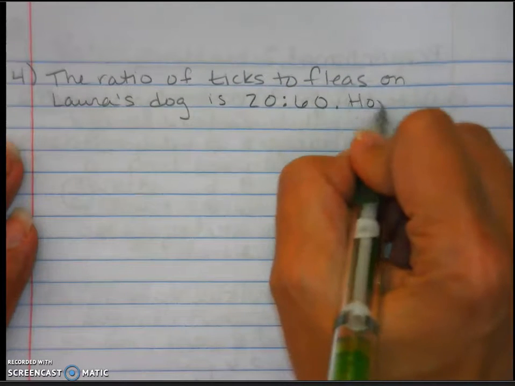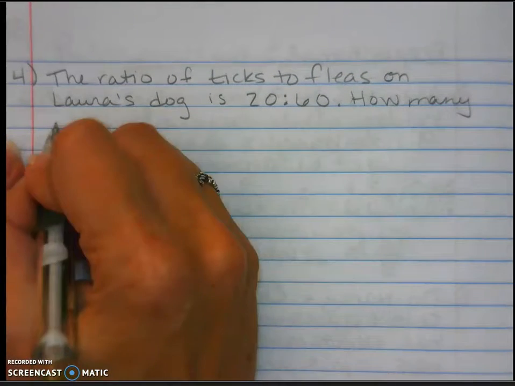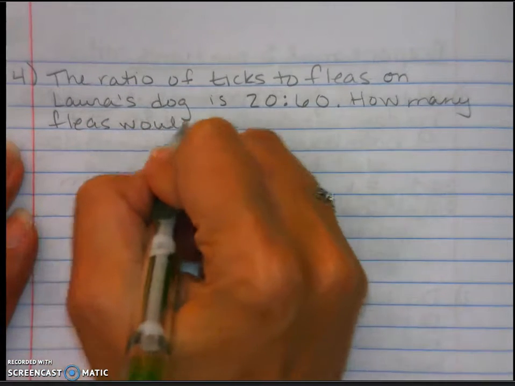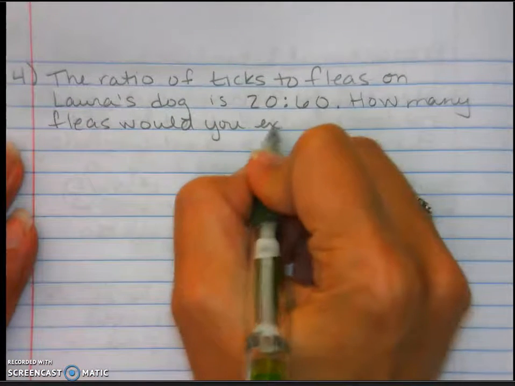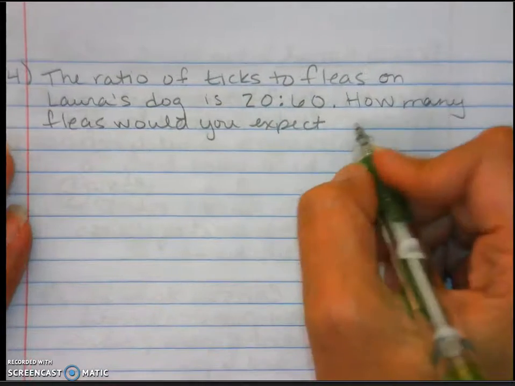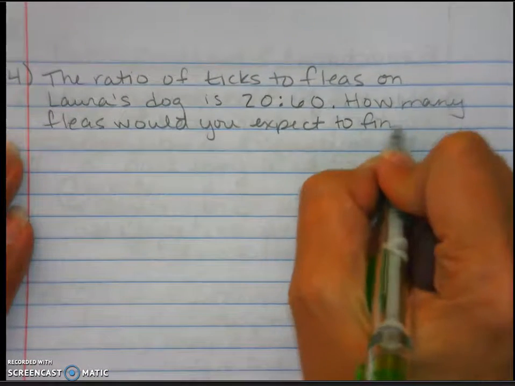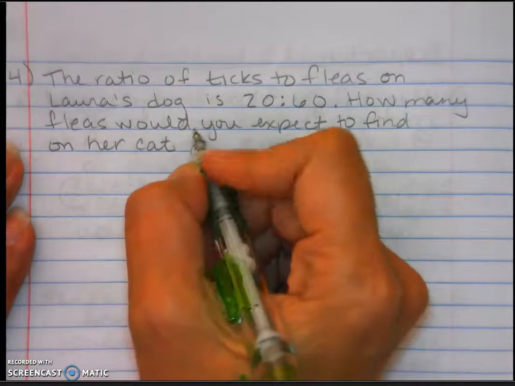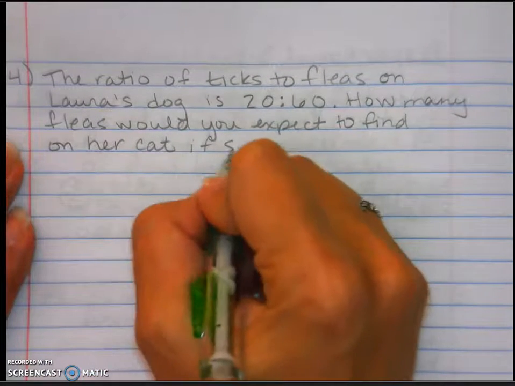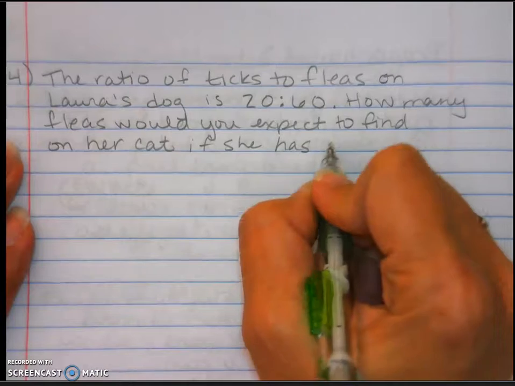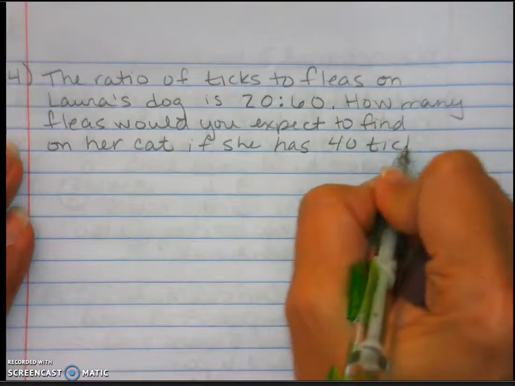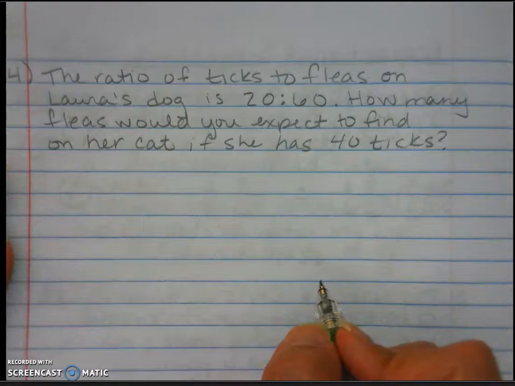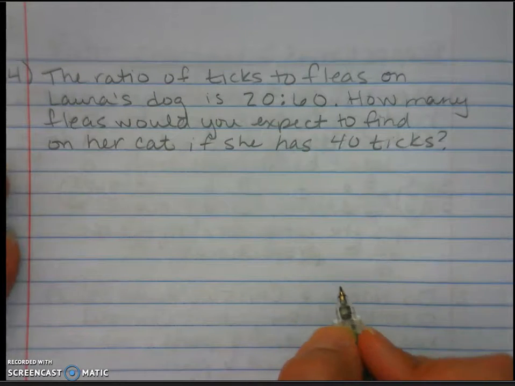So the question is, how many fleas would you expect to find on her cat if she has 40 ticks? Okay, so we're going to assume that the ratios are the same because they live in the same house.